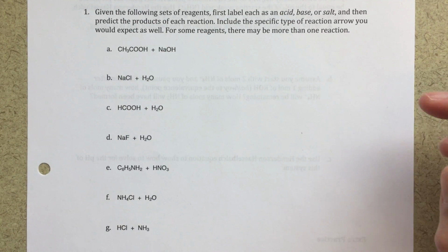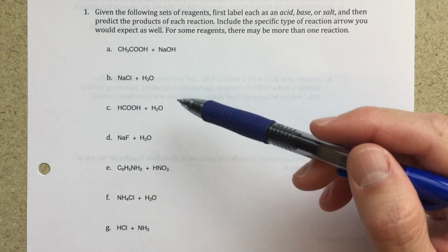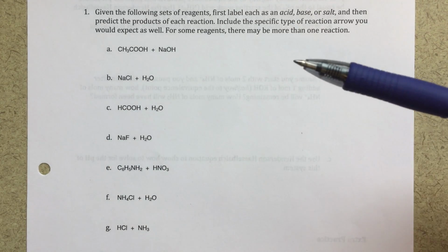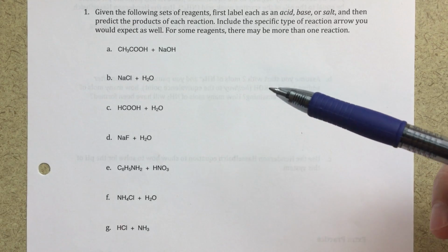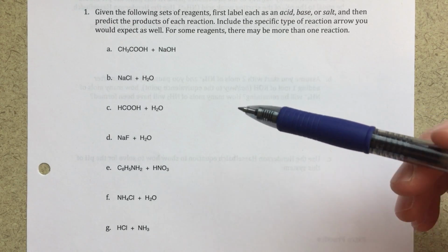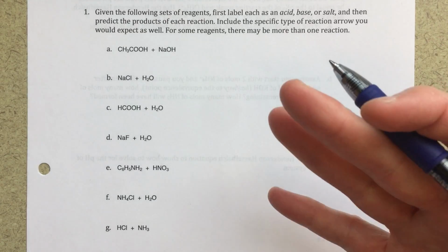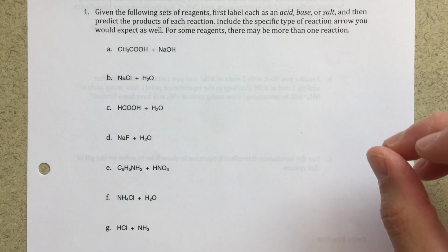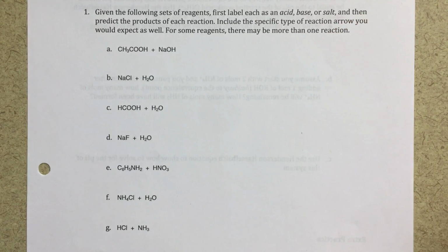All right, so in this problem, what we're asked to do is first label each chemical species as an acid, a base, or salt, or something else, I guess, if that comes up. And then predict the products of each reaction. And then we're also going to need to decide if it's a reaction that will go to completion or an equilibrium reaction. And that distinction is really, really important, especially in this general chemistry class. So let's just go ahead and get started, jump right into it.